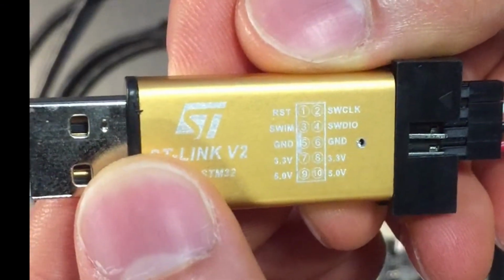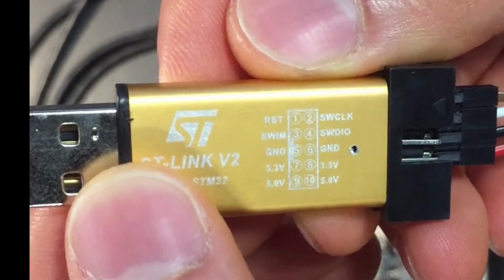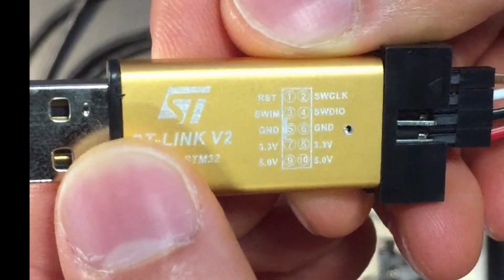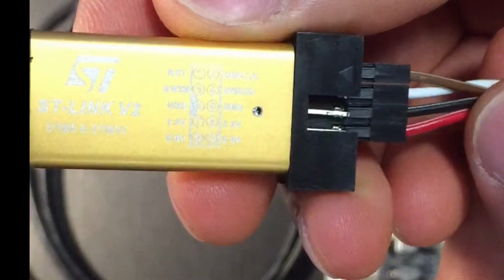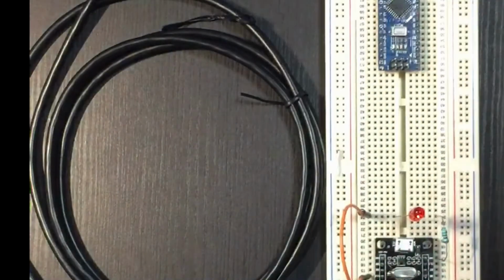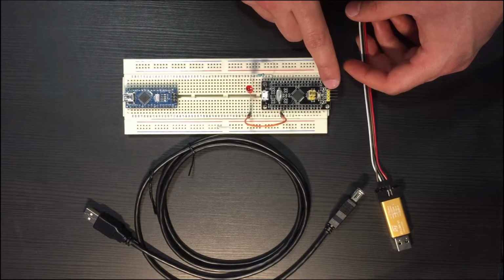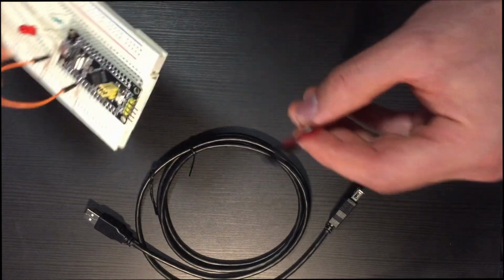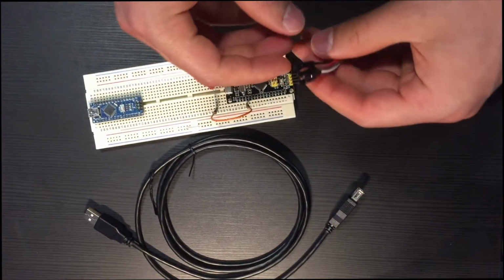So software clock, SWCLK, software digital input output, SWDIO, GND ground, 3.3 volts. Okay, so brown, white, black and red. If we take a look into the STM32, we can see ground, clock, digital input output, 3.3 volts. Perfect. So now let's plug it in.